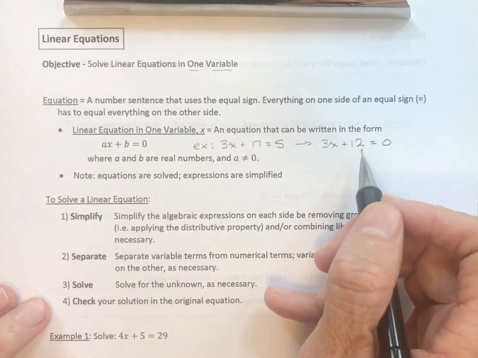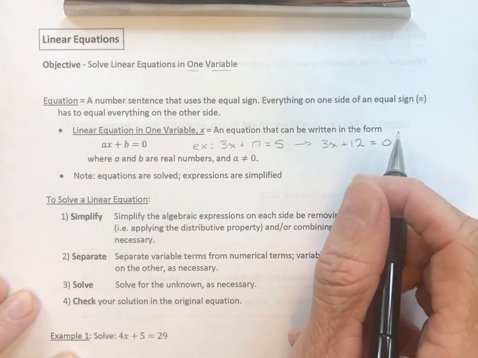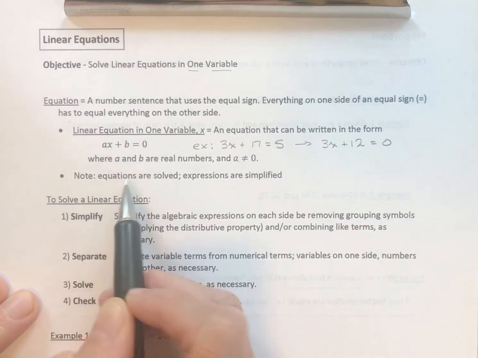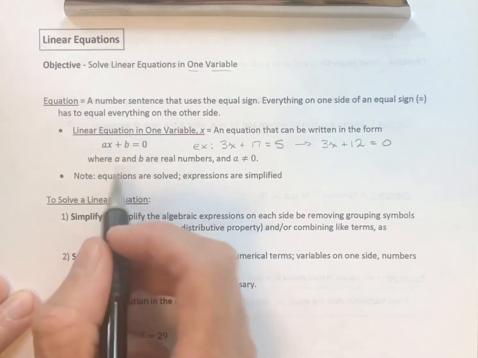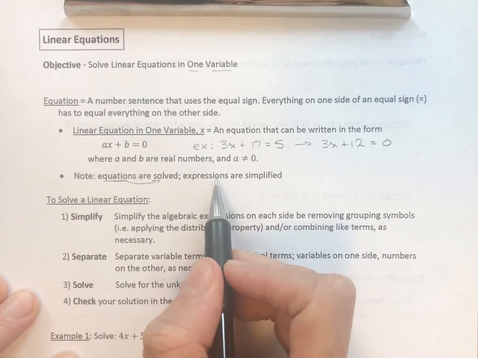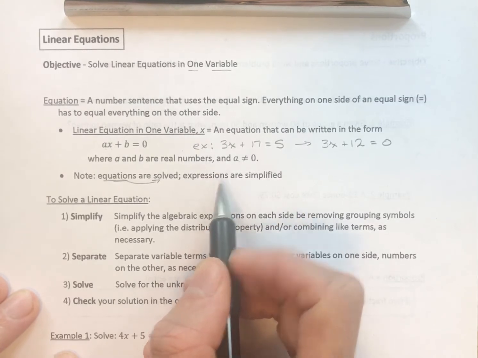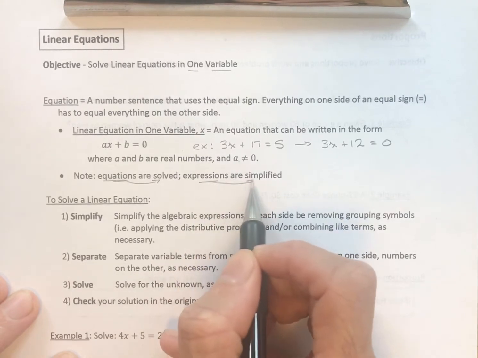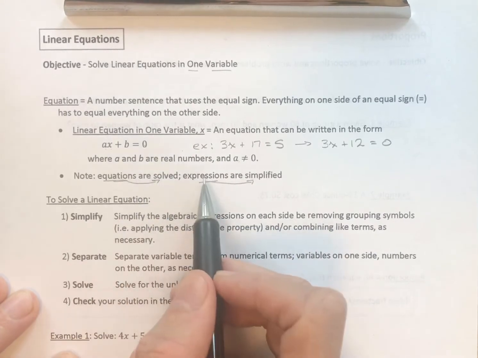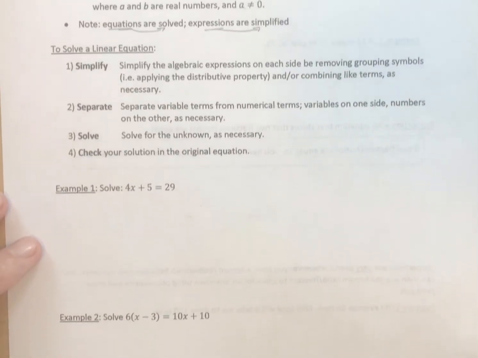Let's compare and contrast equations and expressions, which a lot of people confuse. Equations have an equal sign, and they can therefore be solved. Expressions do not have an equal sign. We saw that in a previous video lecture. And so all they can be is simplified. Again, equations can be solved. Expressions can be simplified.